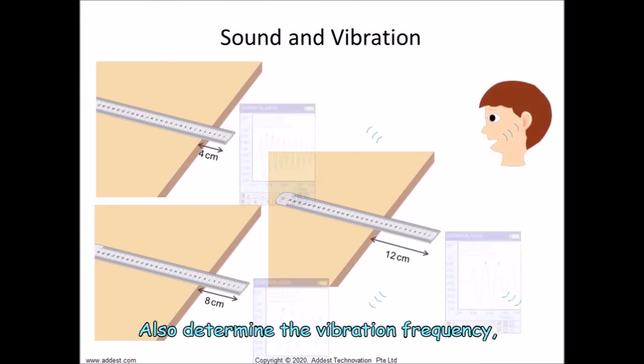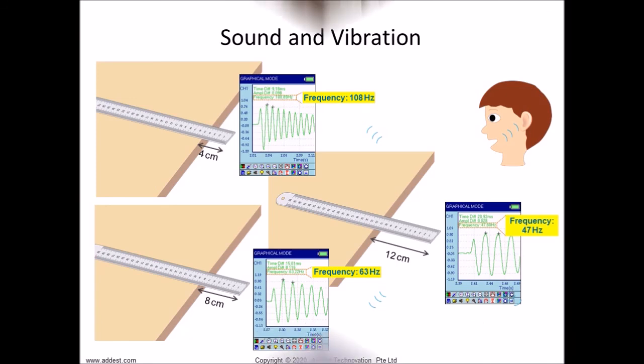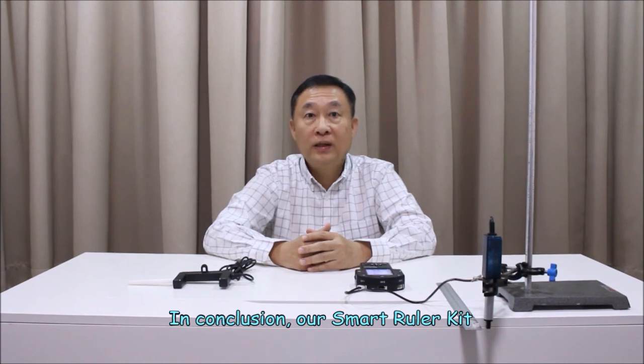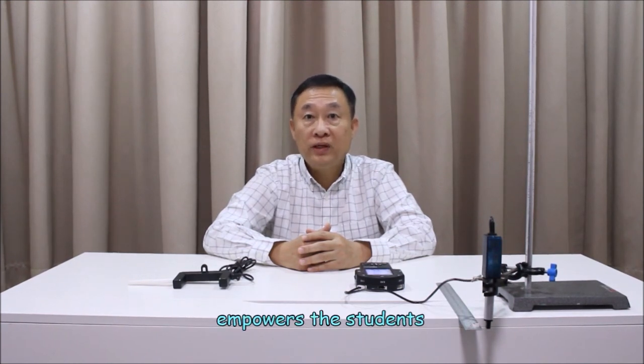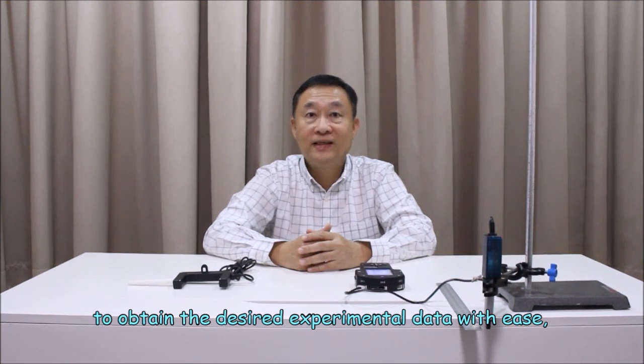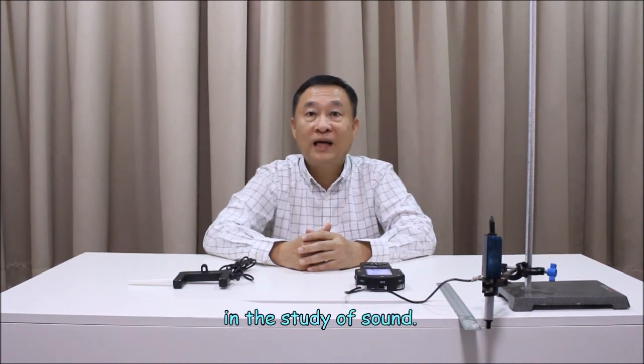Also determine the vibration frequency, thereby determining the relationship between the speed of vibration and the pitch of the sound perceived. In conclusion, our Smart Ruler Kit empowers the students to obtain the desired experimental data with ease and facilitates the construction of the two basic concepts in the study of sound.